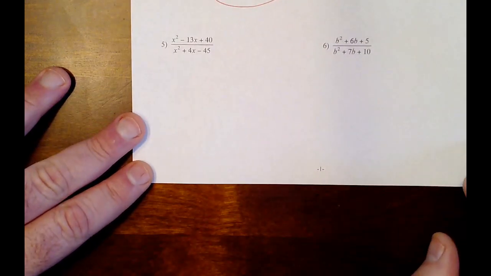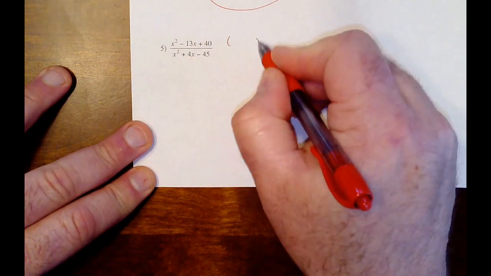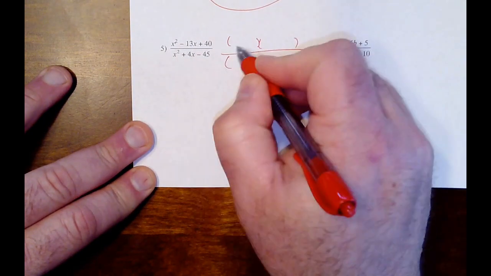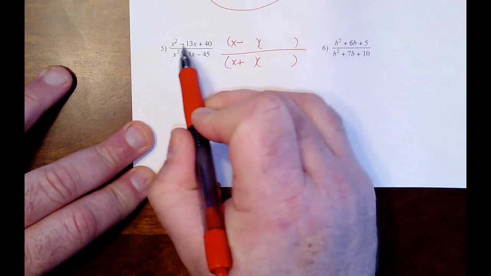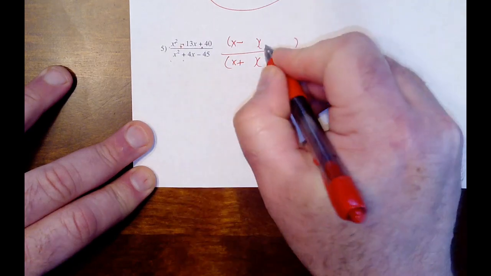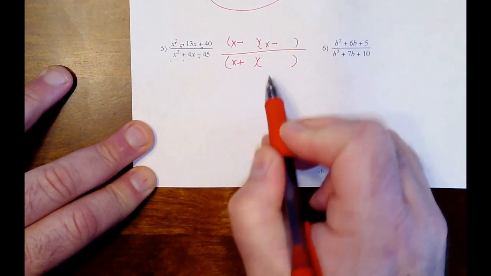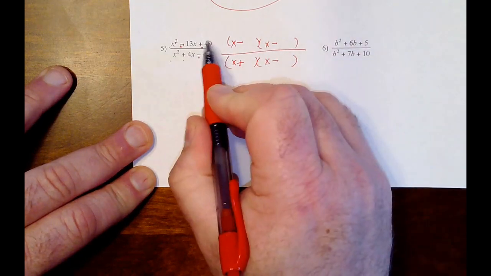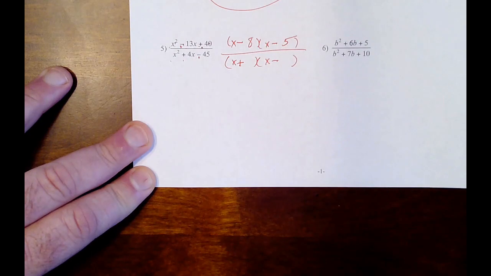Number 5, again, same deal with number 5. Neither one at the top or the bottom have a GCF, so they both factor into 2 parentheses. X minus for this guy, x plus for that guy. On top, the second sign is a plus sign, so it means go the same as the first, which was a minus. Here, the last sign is negative, which goes opposite of the first. The first one was positive, so there's your minus. Factors of 40 that add up to 13 are 8 times 5. And 8 plus 5 is 13, of course.